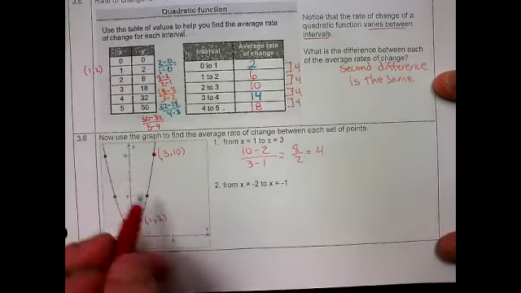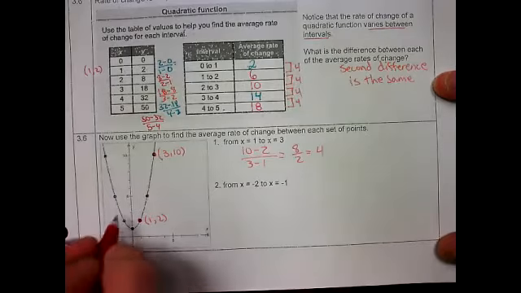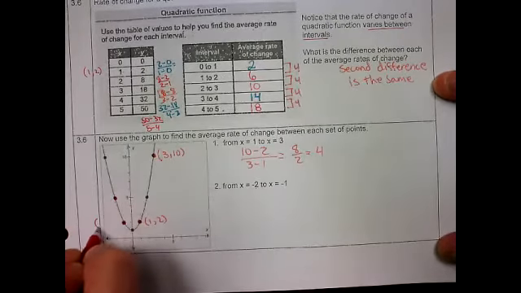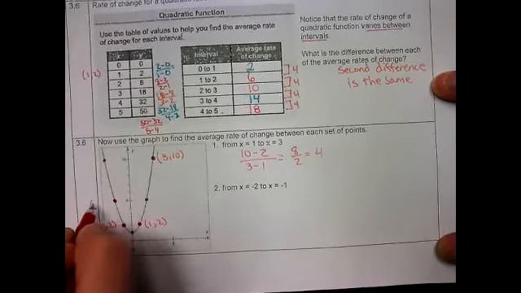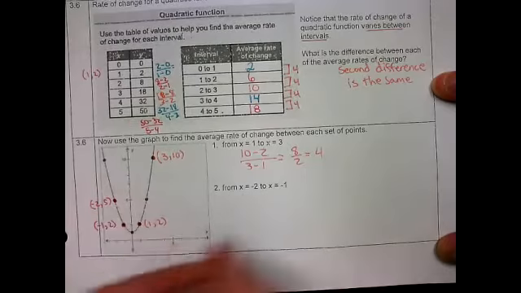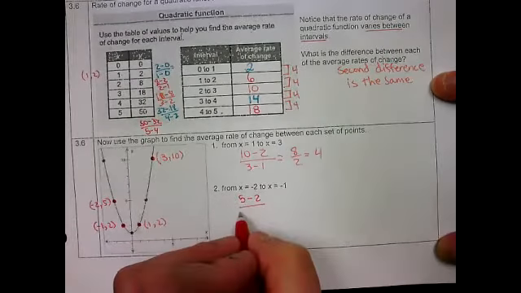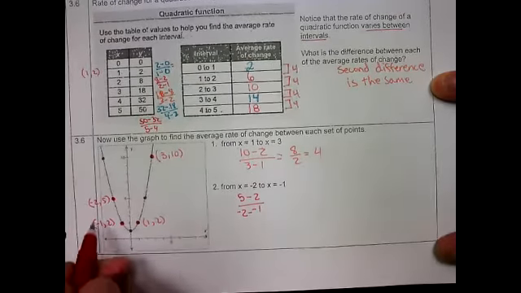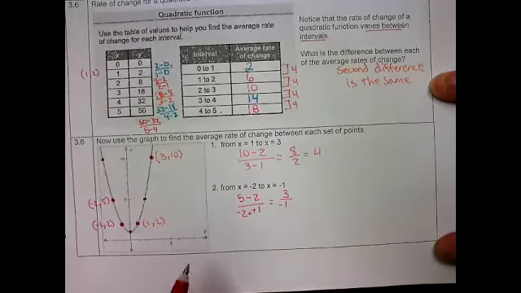All right, so now let's find the rate of change from x equals -2 to x equals -1. So from here to here, this coordinate is (-1, 2), and this coordinate is (-2, 5). I'm going to say 5 minus 2, so my y's, divided by -2 minus -1. So now I'm going to get 3 over -1, which is -3.